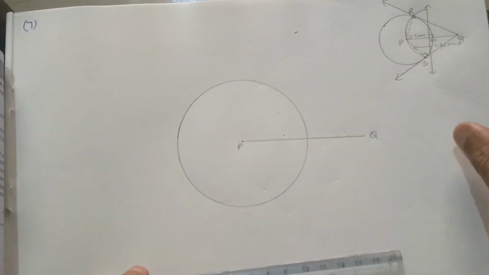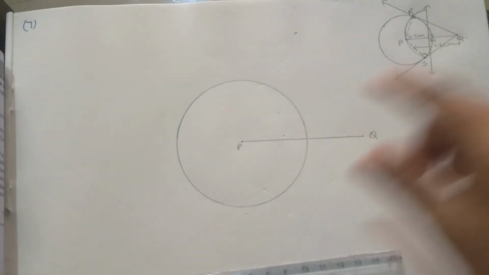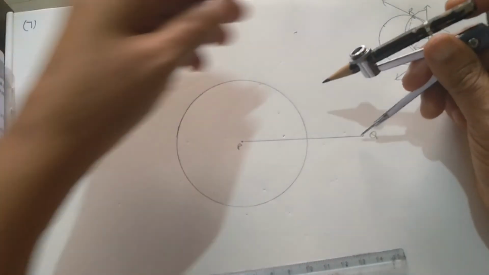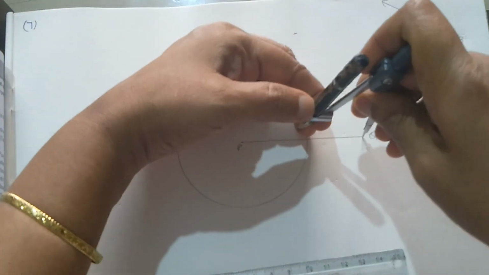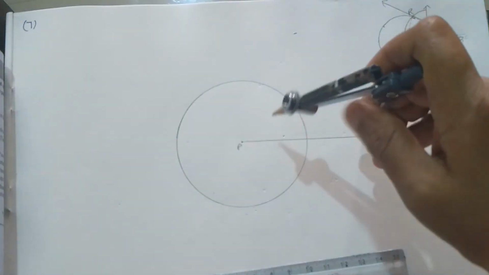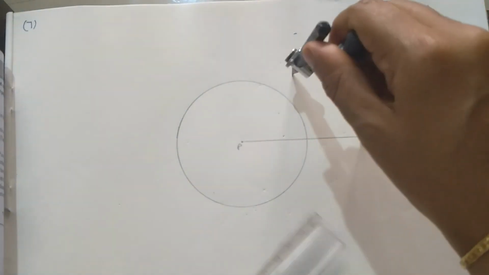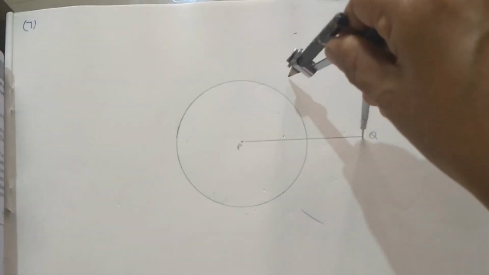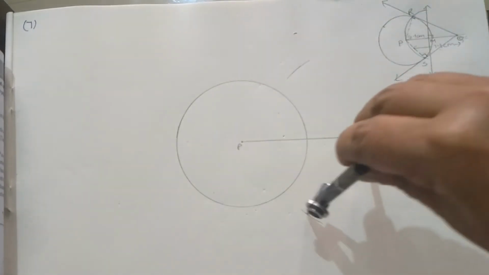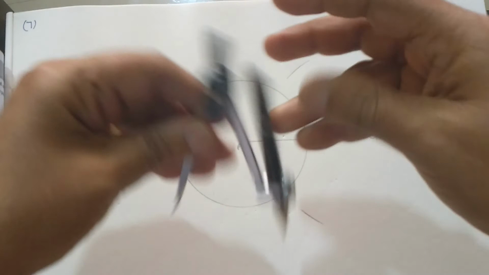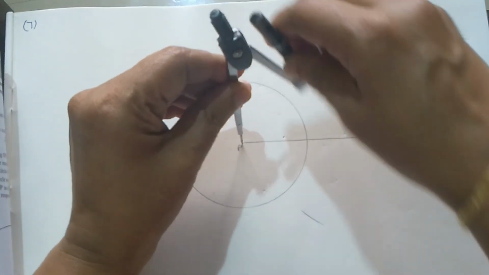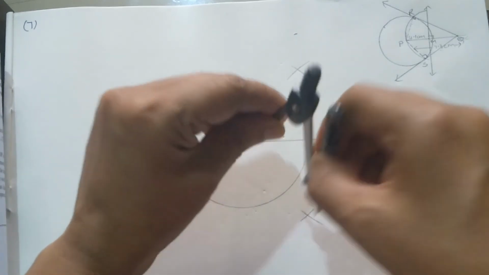And from this external point you have to draw two tangents. So first you will find the midpoint of the segment PQ. In order to find the midpoint of segment PQ, take a distance more than half of PQ and draw an arc on the top as well as at the bottom. Then keep at the point P and draw an arc at the top and at the bottom.